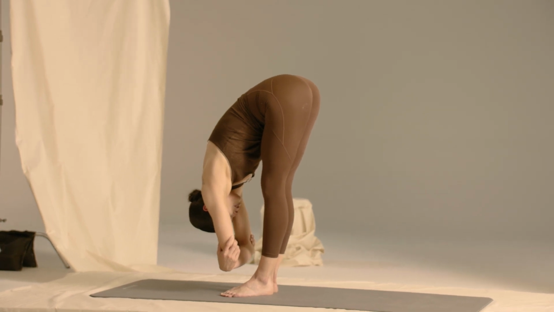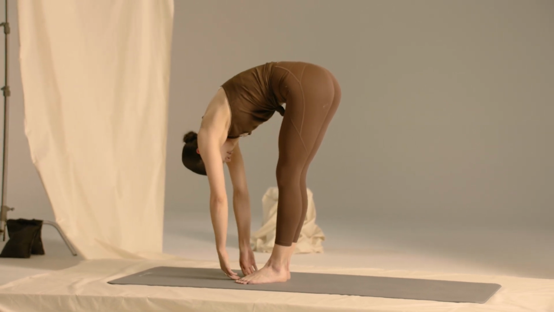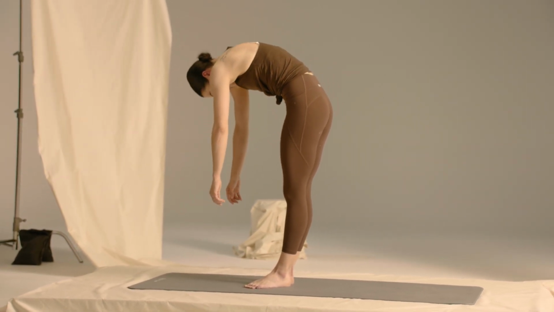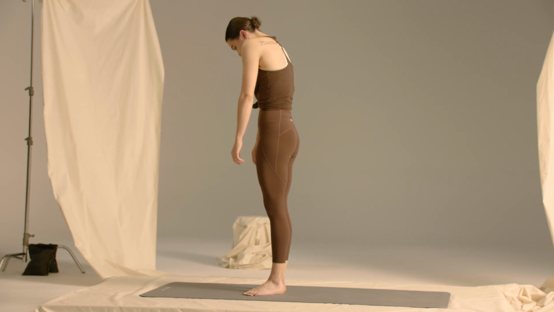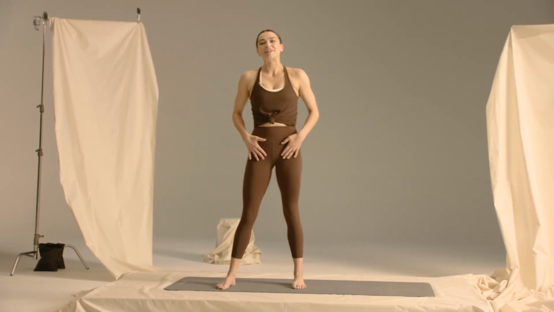As you exhale, soften and relax, uncup those elbows, and then lift yourself up nice and slowly, one little vertebrae at a time. Roll your shoulders back, and then there we have it. All right, there is mobility for your hips.